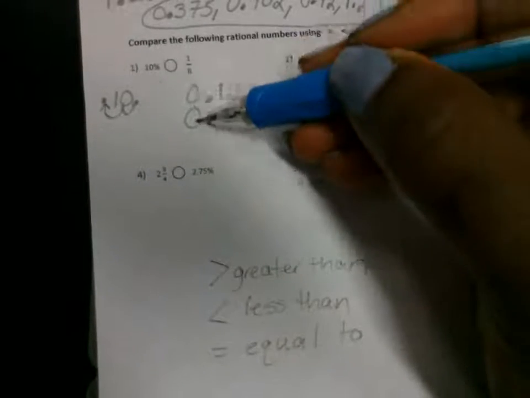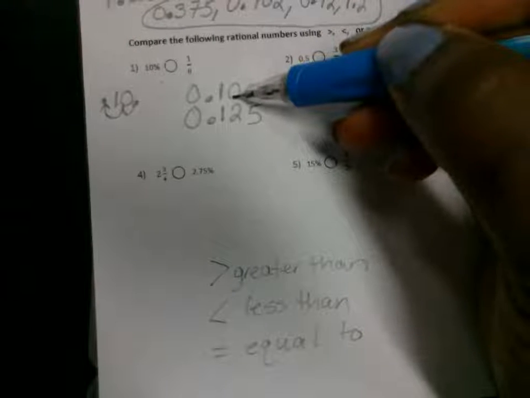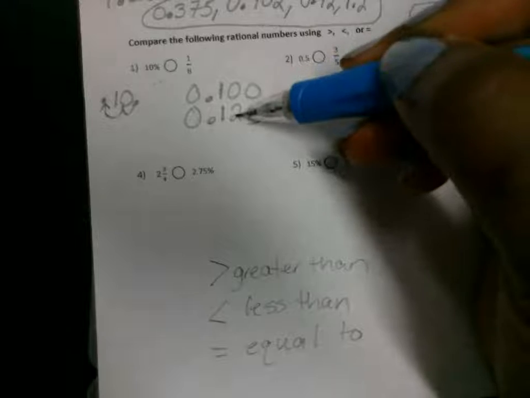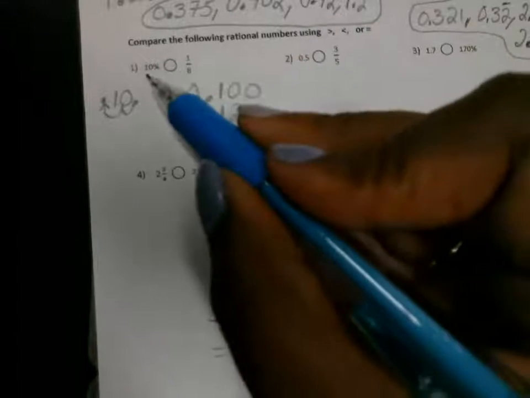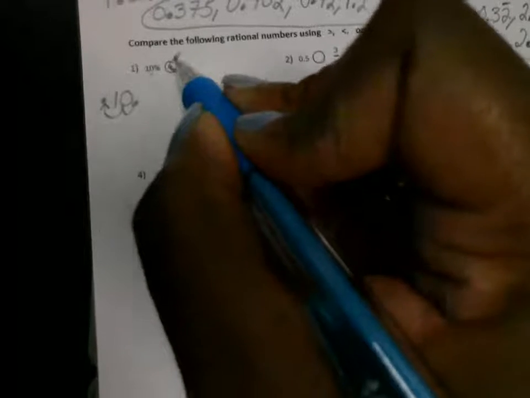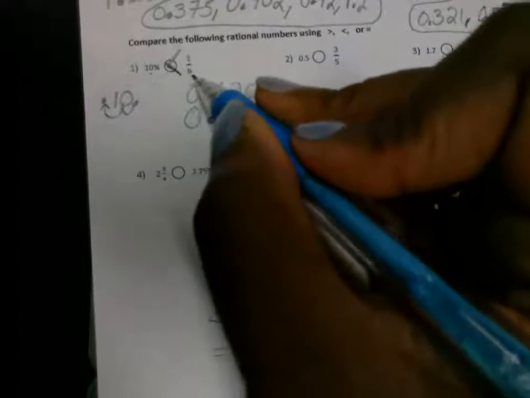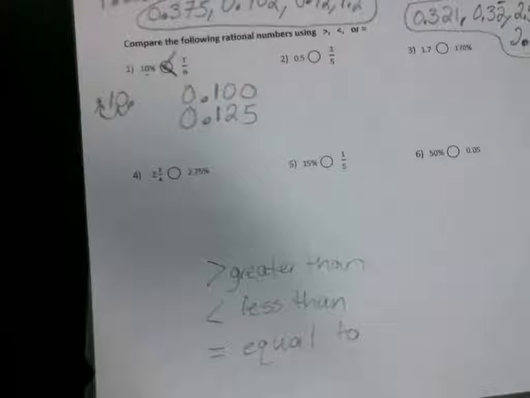The smallest between these two is the same. This is the same. It's okay. The smallest between 0 and 2 is 0. So the smaller number is 10%. So we're going to say that 1/8 is bigger than that 10%. So the mouth is open to 1/8. Okay. All right, let me do the next one with you.